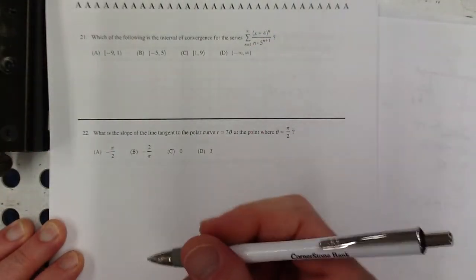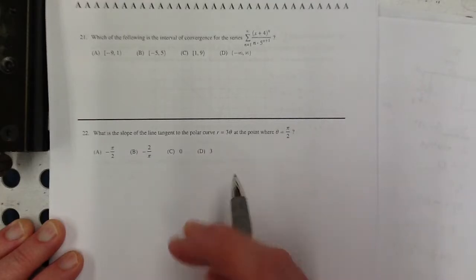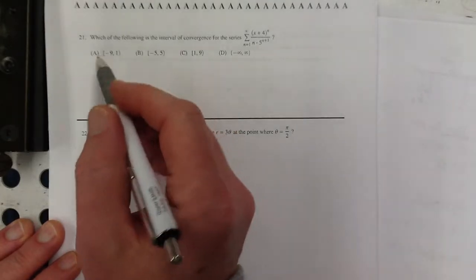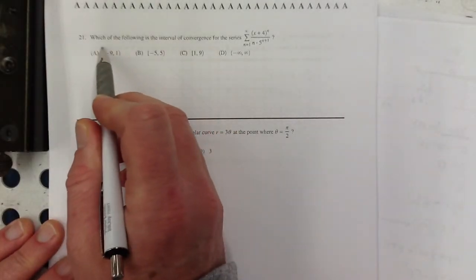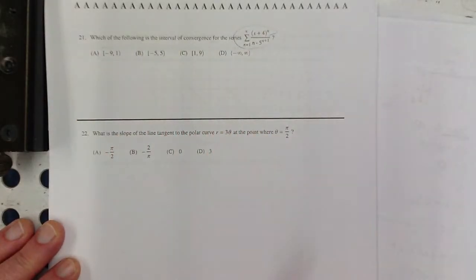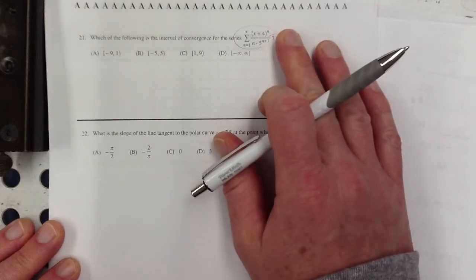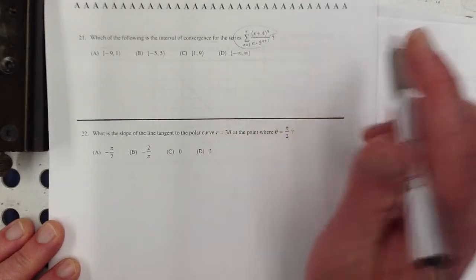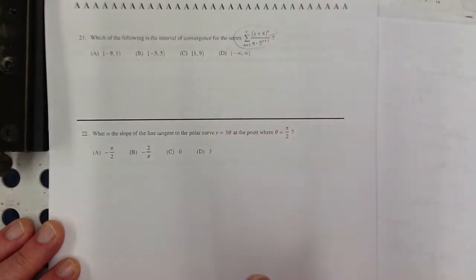This is part 3 of 3 for this multiple choice BC test. So here we go, 21. Which of the following is the interval of convergence for this series? To find the interval of convergence, you've got to do the ratio test.